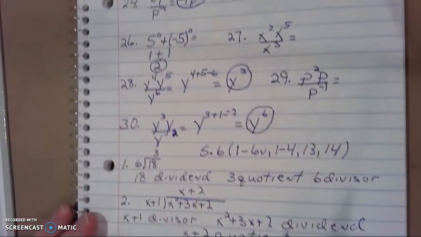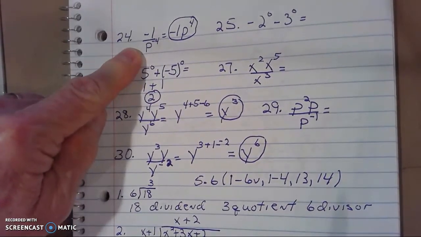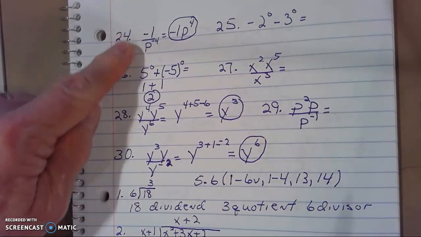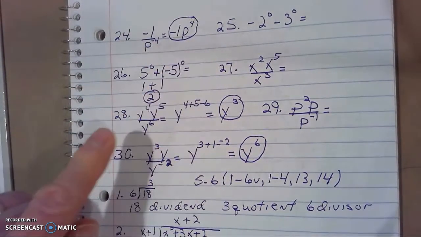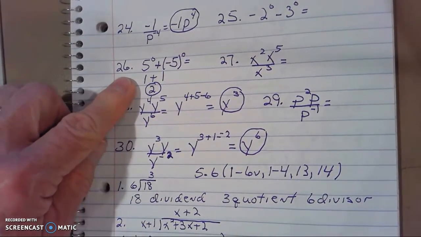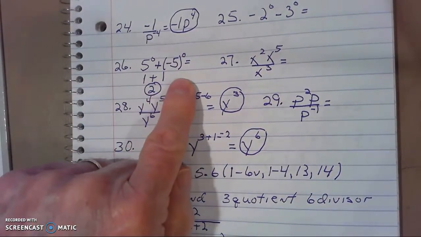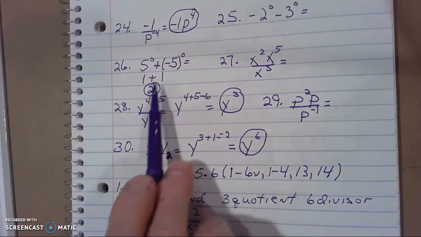24. We have negative 1 over p to the negative fourth. Negative 1, no problem. But p to the negative fourth, we move it up to get rid of the negative exponent. Then, remember, zero powers. 5 to the 0 is 1. And negative 5 in parentheses to the 0 power is 1. 1 plus 1 is 2.